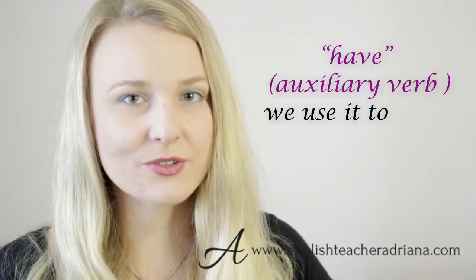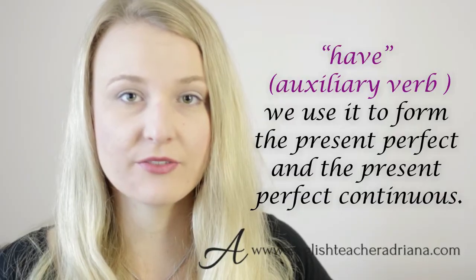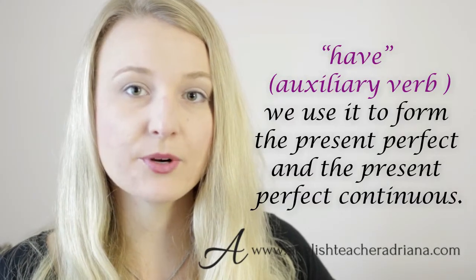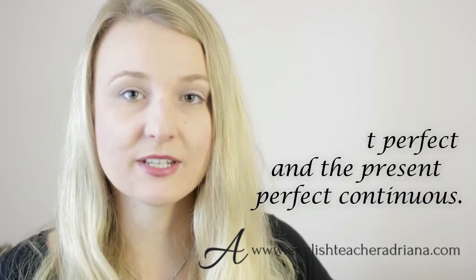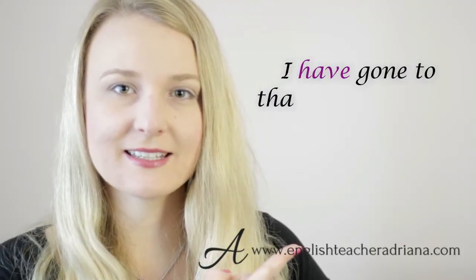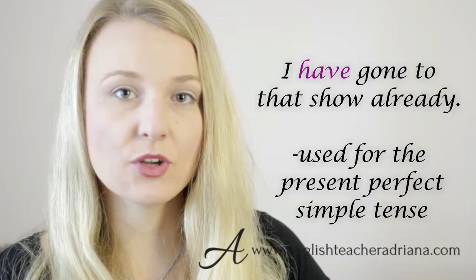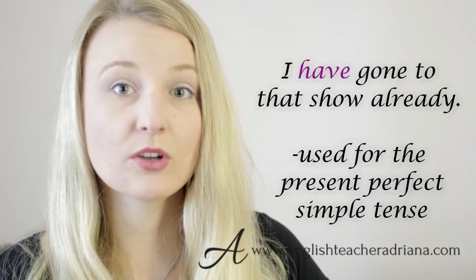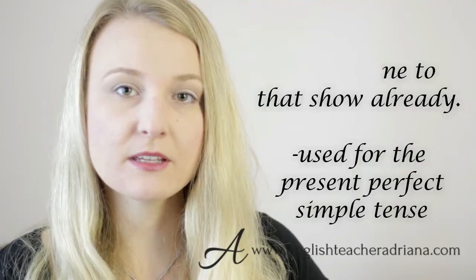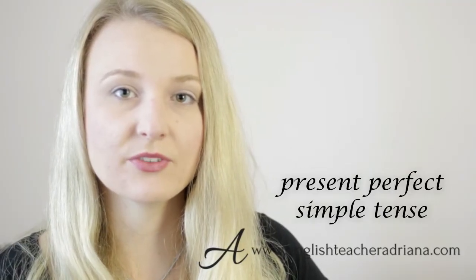Now, we can also use the verb have as an auxiliary verb, and we use it to form the present perfect and present perfect continuous tense. Have a look at this sentence here. I've gone to that show already. Here we can see the verb have is being used as the auxiliary verb. And here it's being used to form the present perfect simple tense.